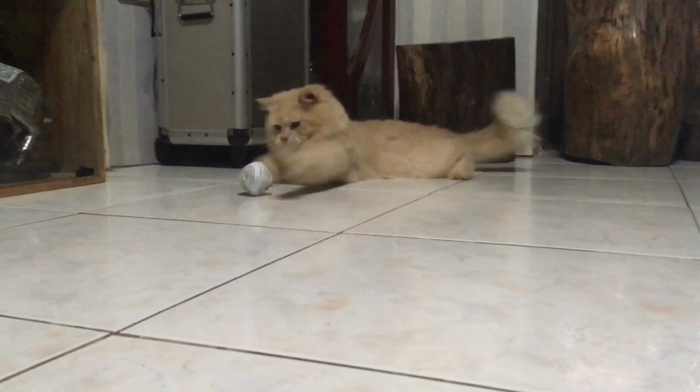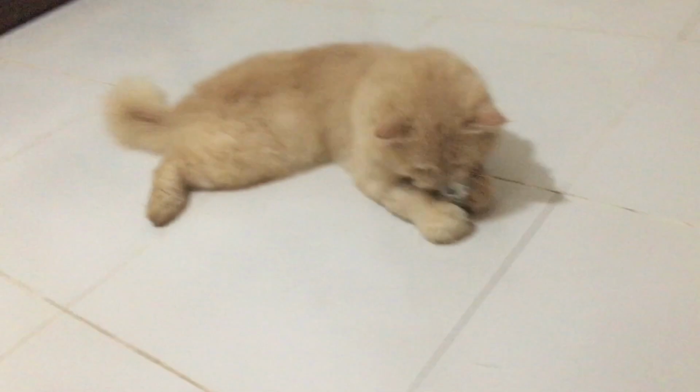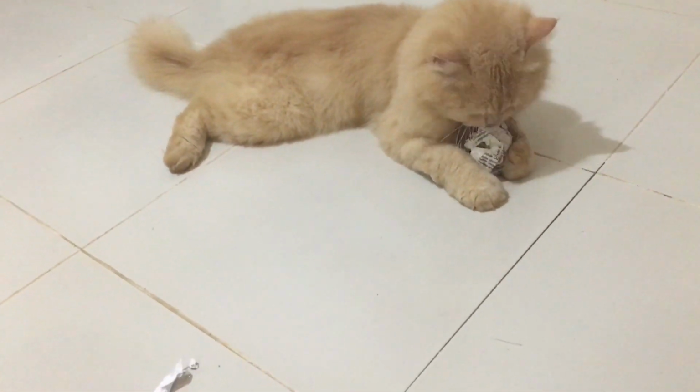And this first law was also demonstrated by my cat. I threw the paper ball at him. The paper ball stopped as he caught it.